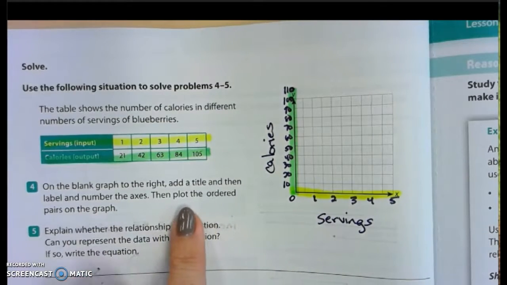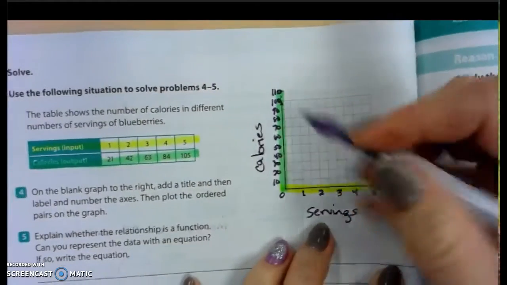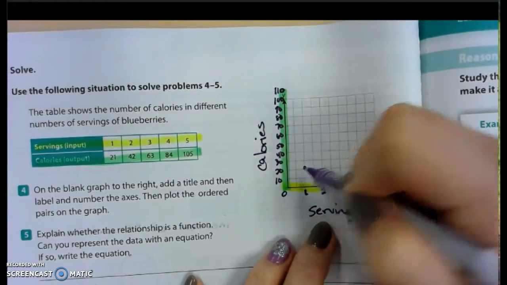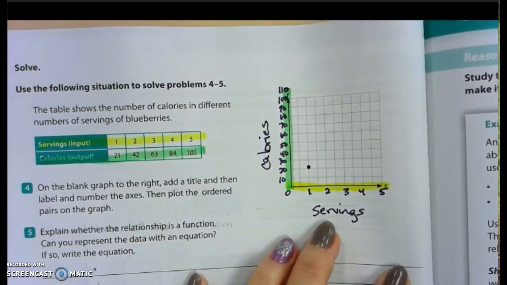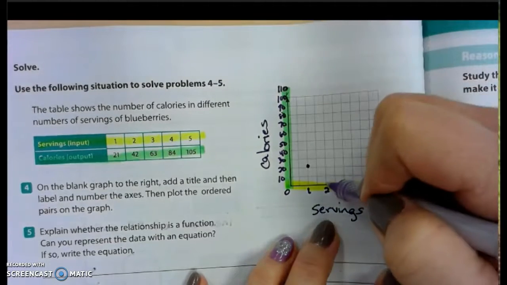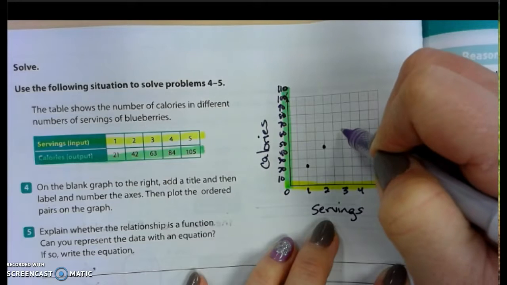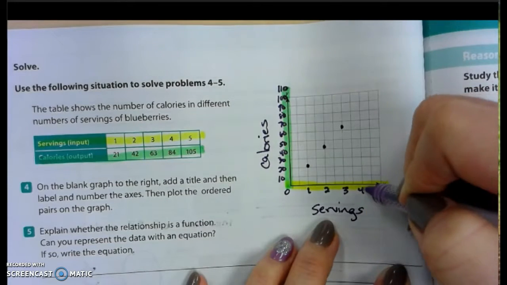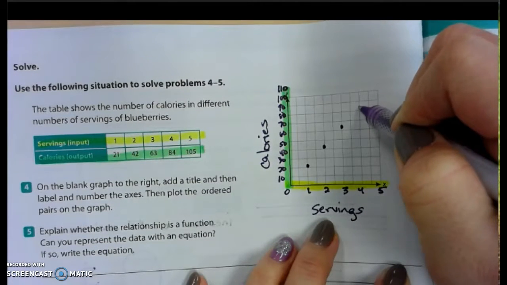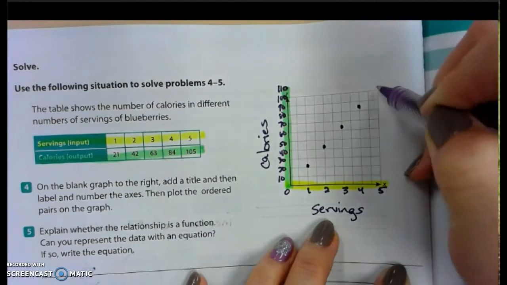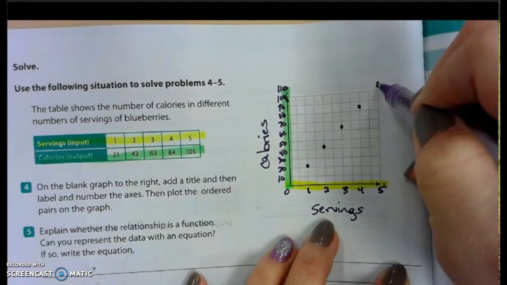The next thing it says to do is to plot the ordered pairs on the graph. 1 serving of blueberries is 21 calories. That's going to be just a smidge above the 20 mark. 2 servings is 42. 3 servings is 63. 4 servings is 84. And 5 servings is 105.